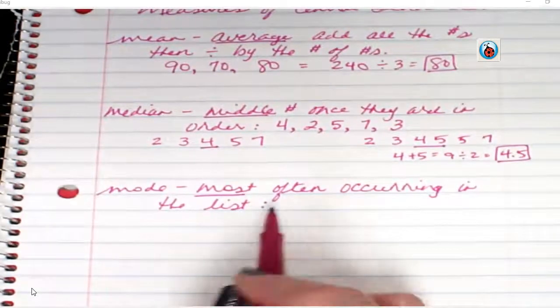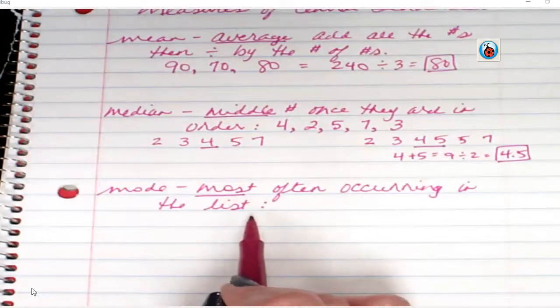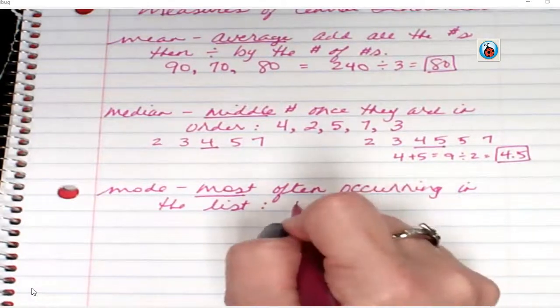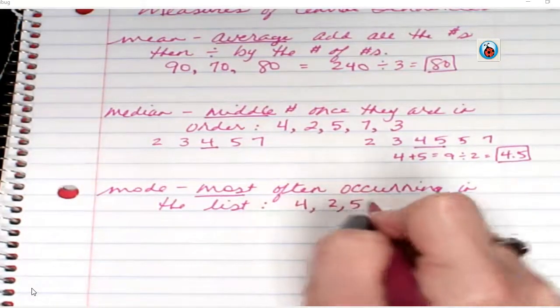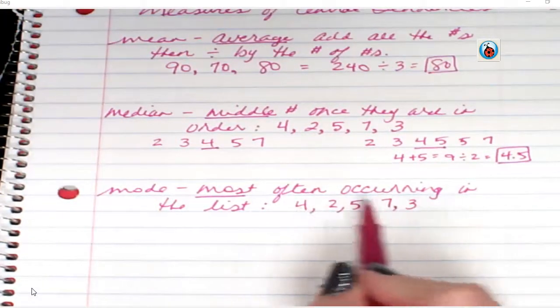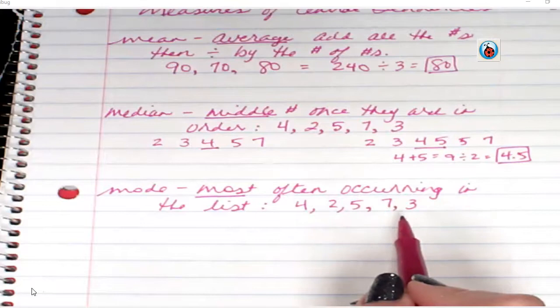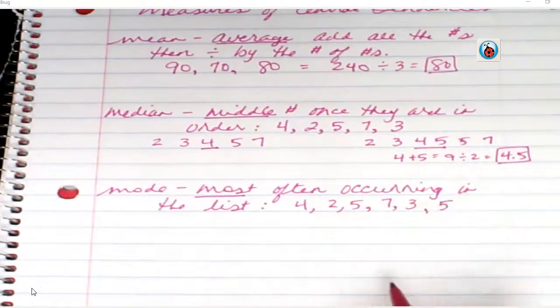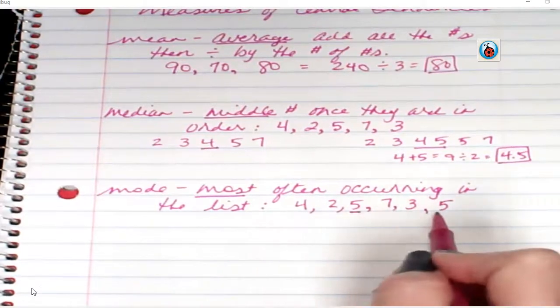Next we have mode. Mode is the one most often occurring in the list. So in the list up above, this first one, when I had 4, 2, 5, 7, and 3, none of the numbers occurred most often. Once I added the other 5, now 5s would be my mode.